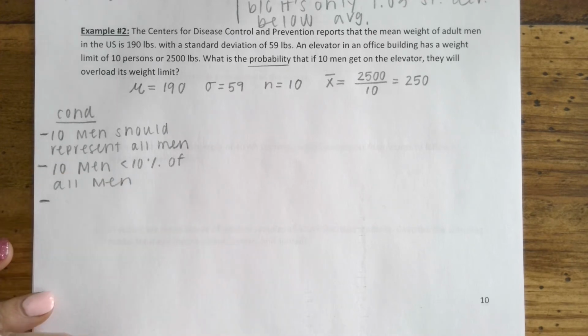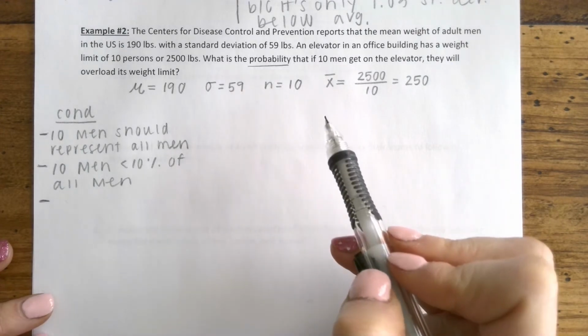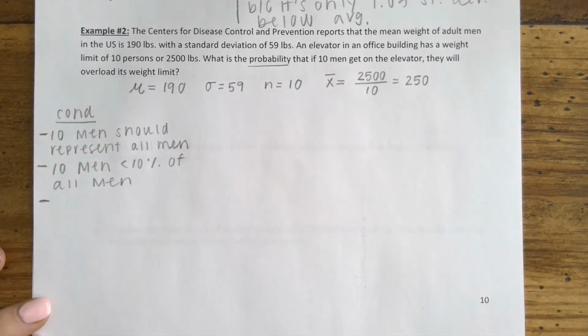And my last one, I need to make sure that I have a normal model. Going through and reading again, I don't see anything saying that this is normal, and my sample size is quite small. I only have 10 men. So this does happen sometimes.